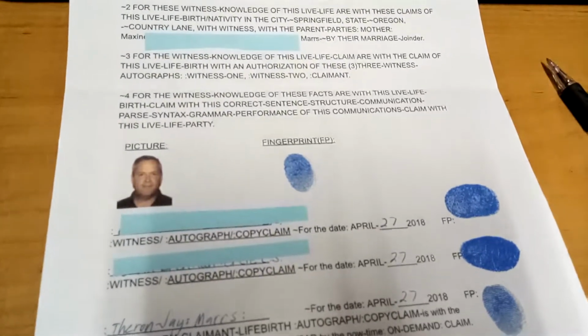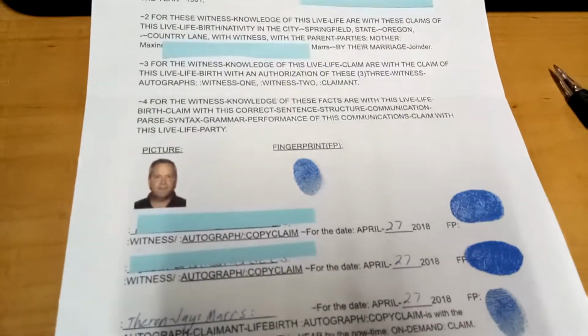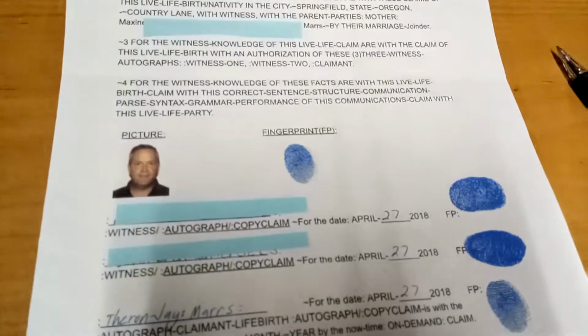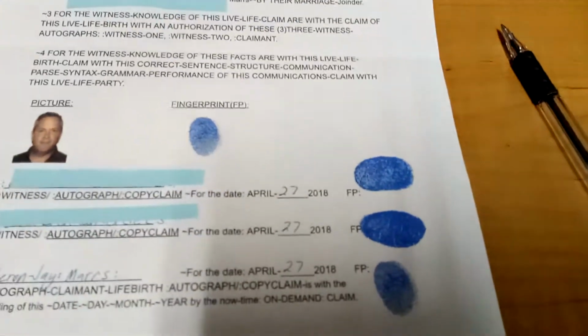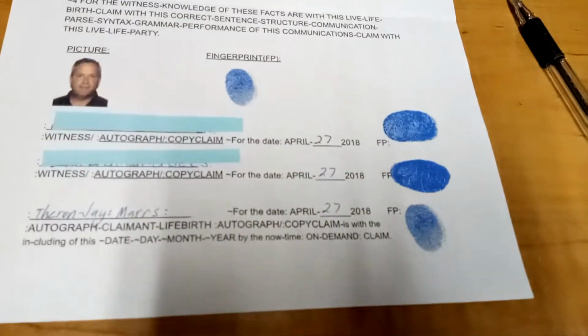And then you go down to someplace like Costco and get passport pictures made, and I stick it on here. And when I run copies, of course, it's going to copy it in color. That's why I always copy these in color. I put a blue fingerprint or thumbprint there. And over here, we're going to put thumbprints for each of the witnesses, and again for myself.